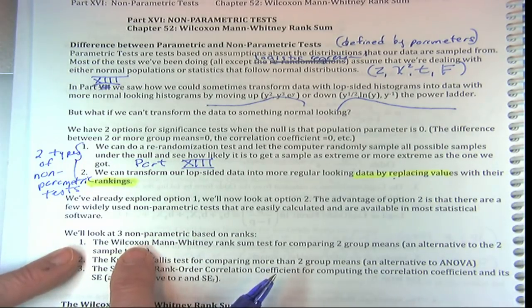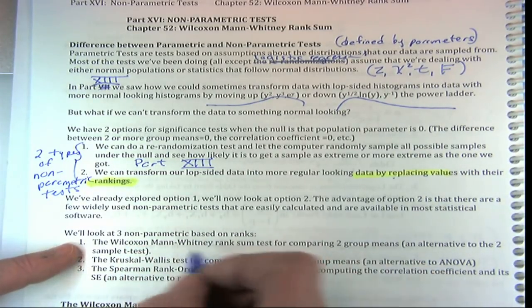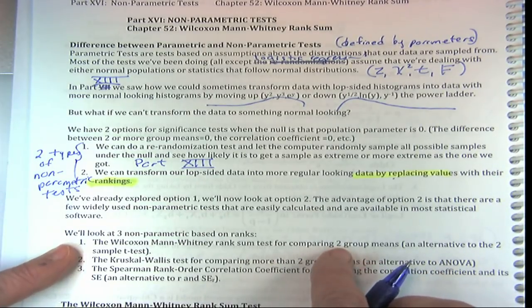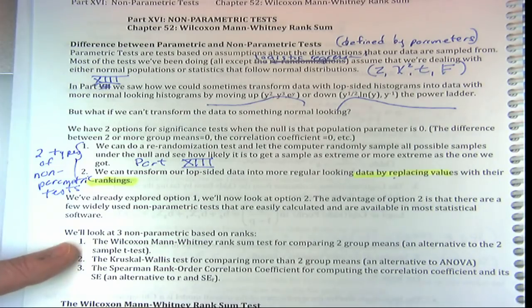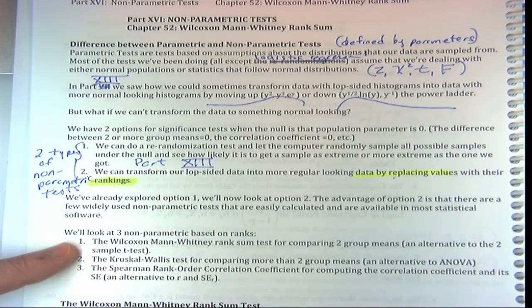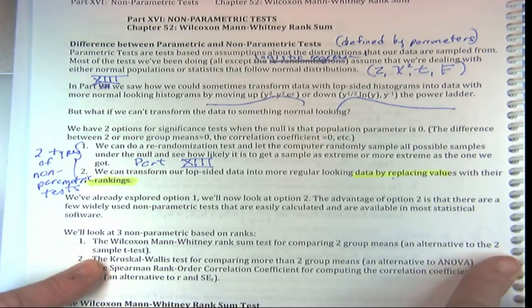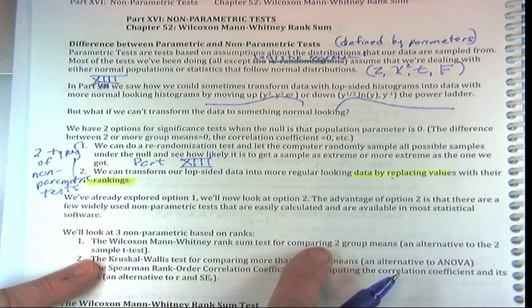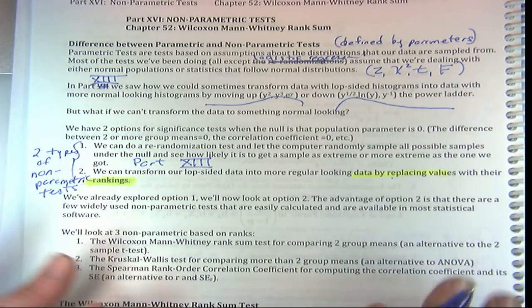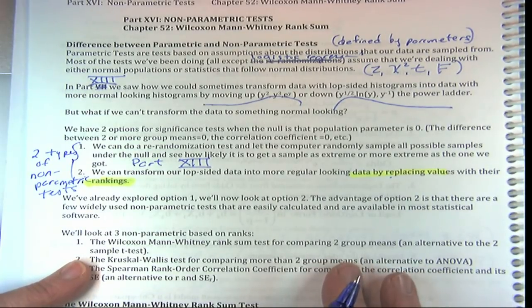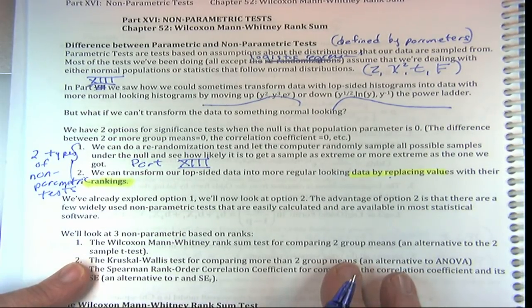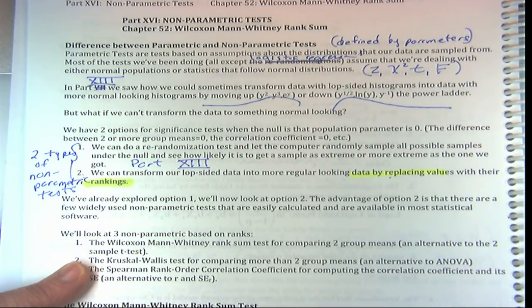We'll look at the Wilcoxon Mann-Whitney rank sum test today. It's analogous to which parametric test? The 2-sample t-test. So it's a non-parametric version of the 2-sample t-test. You're looking at 2 small samples usually, although you could do it with large ones, to see if basically they come from the same distribution.